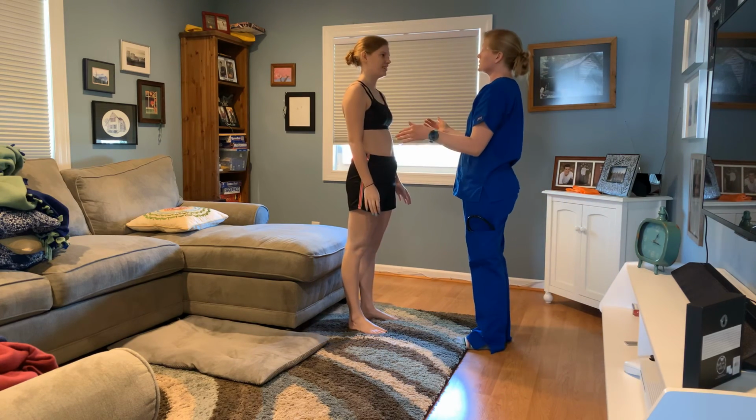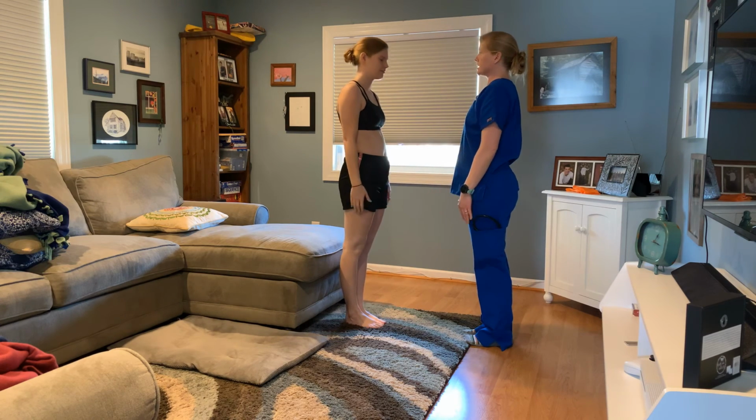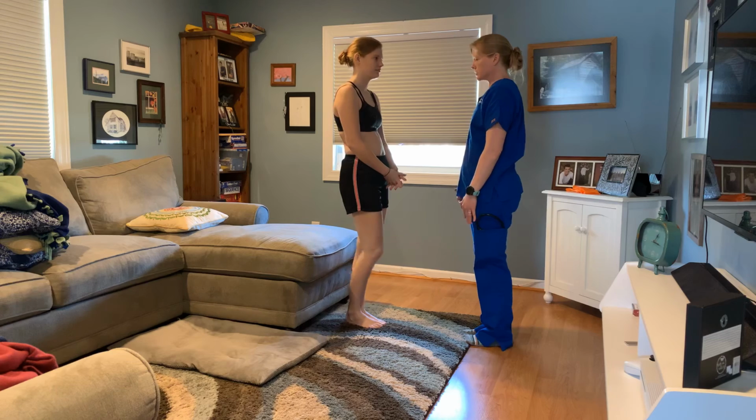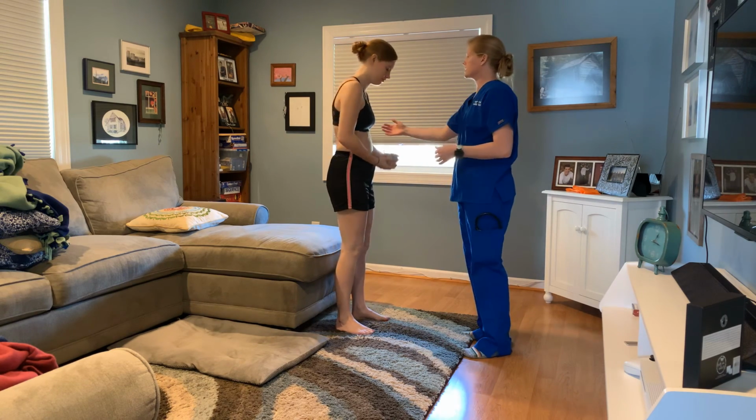Now I'm going to do the Romberg test, so I'm going to have you stand with your feet together and your hands at your sides, and close your eyes while I count to 20. 1, 2, 3, 4, 5, 6, 7, 8, 9, 10, 20. Okay, good. So neurologic function looks very good. Now I'm going to test your spine. We're going to move on to that part of the assessment.